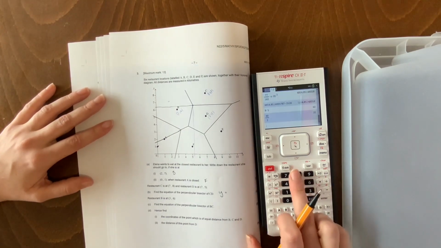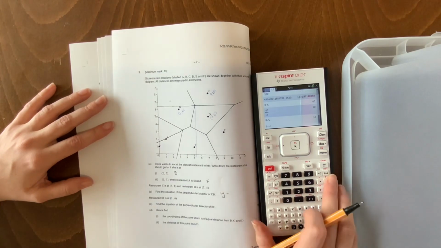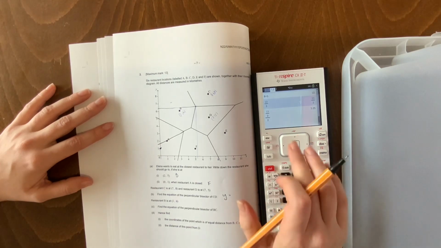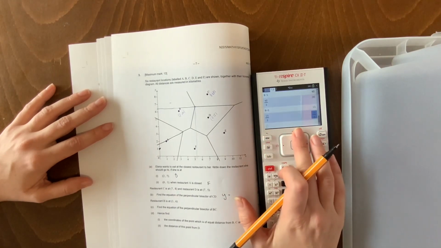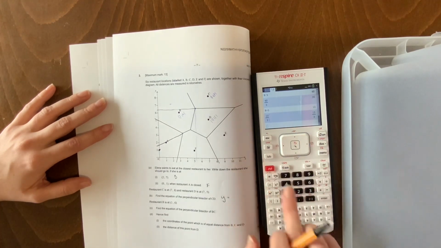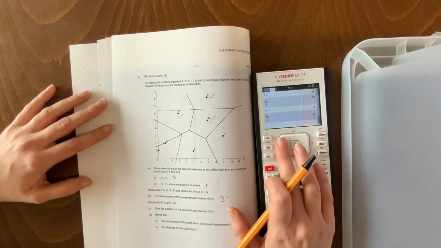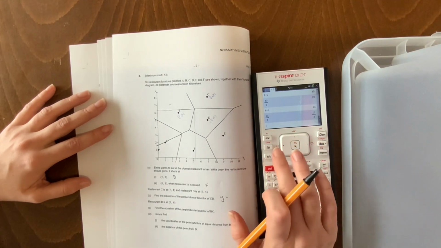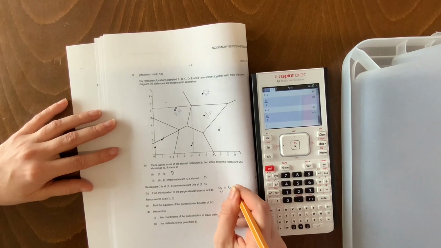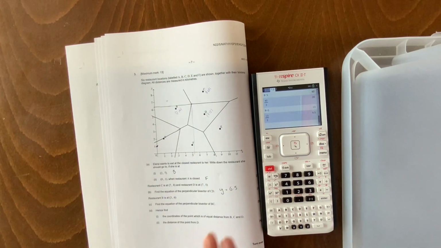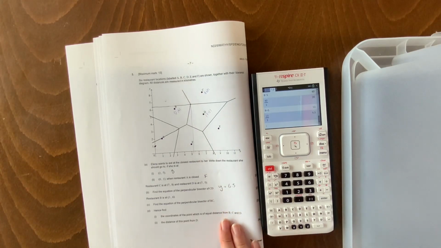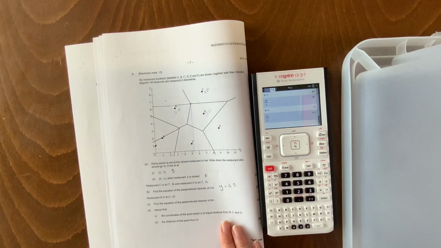Sorry, I just did 8 times 5 instead. 8 plus 5 divided by 2 is equal to 6.5. So that's my perpendicular bisector here, y equals 6.5, which was a nice easy one because it was a horizontal line. If it's ever a vertical line, it's going to be x equals instead.